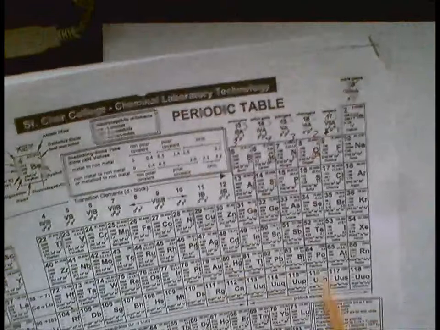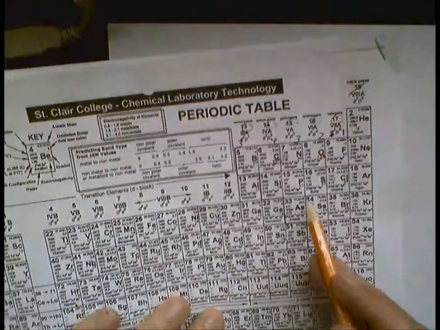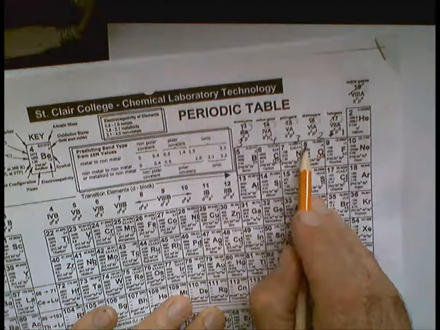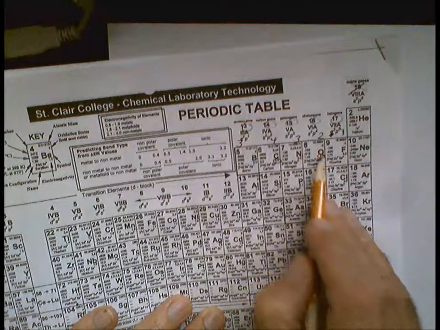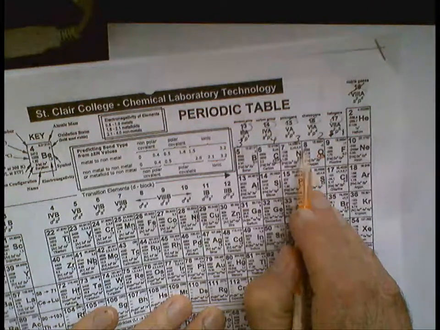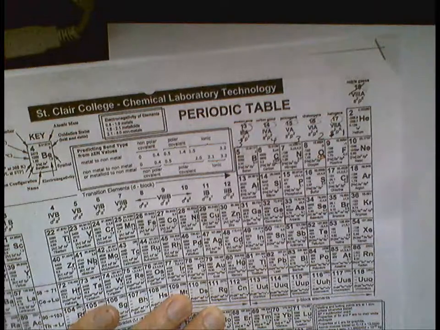Okay, first thing I want you to do is have a periodic table. And in that periodic table, you should look for two numbers. The atomic number is this number right here. Yours might be in a different place, but if you look up oxygen on your periodic table and you find the number 8 somewhere, that's the atomic number, meaning that oxygen is the 8th element on the periodic table.